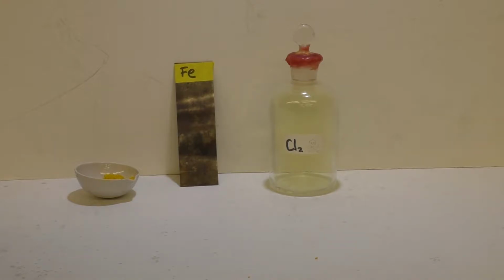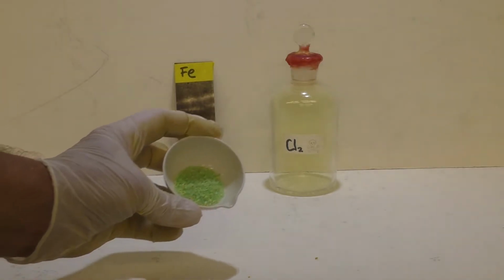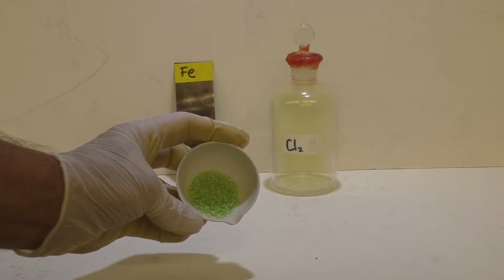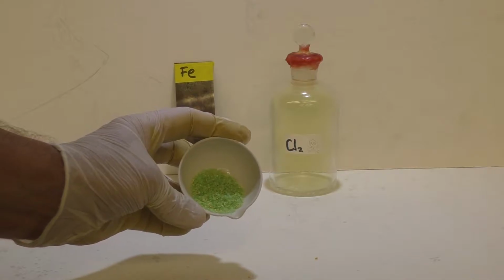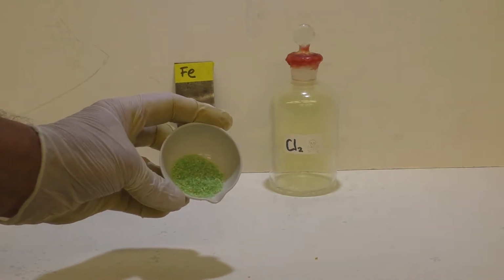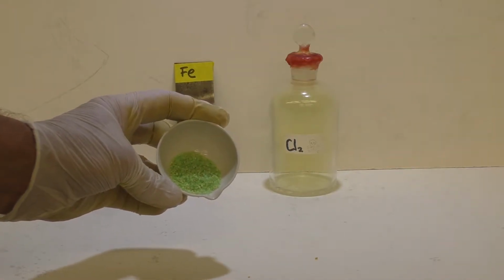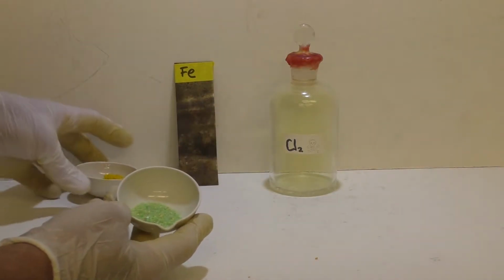So I've got iron 2 chloride here, and you can see that's actually quite a bit different, mainly in the color. Iron 3 tends to be kind of an orangish yellow color, like you're familiar with rust, but iron 2 is oftentimes a kind of green color.